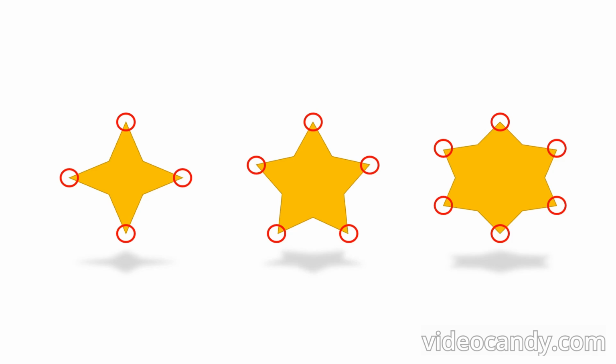Step 3 is to solve the problem. Reasoning. Now, you can see that the number of points of each of the stars is increasing by 1, hence, the next star must have 7 points. So, your final answer will be a star with 7 points.